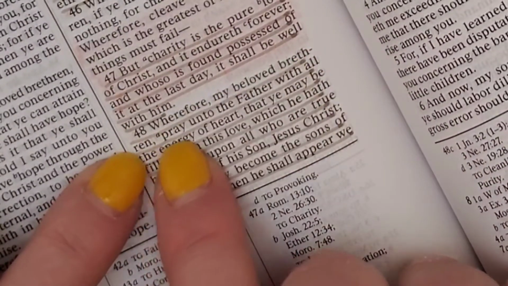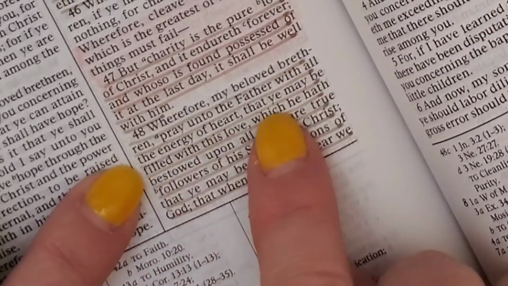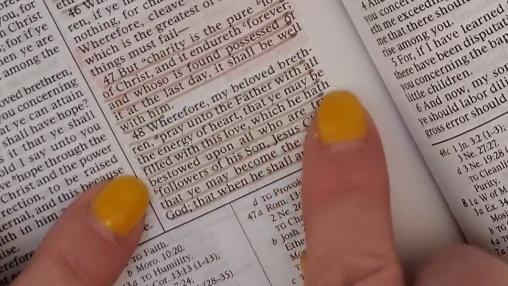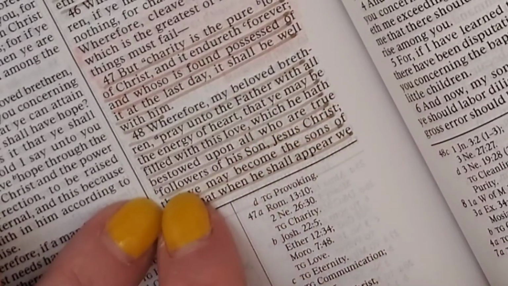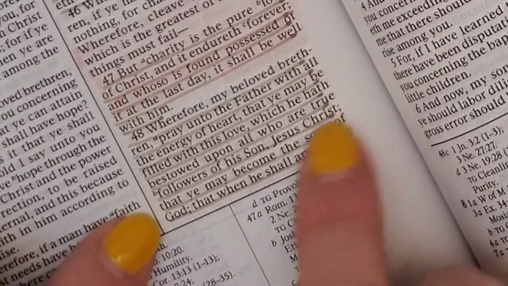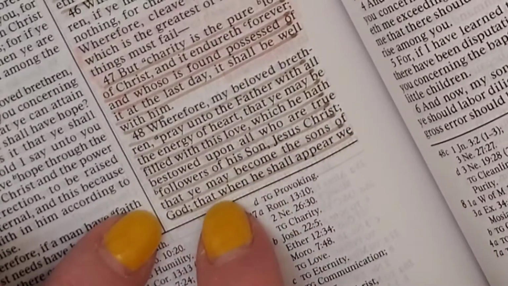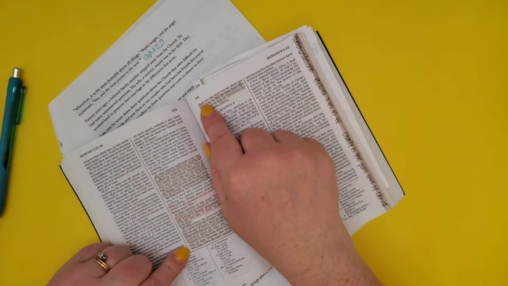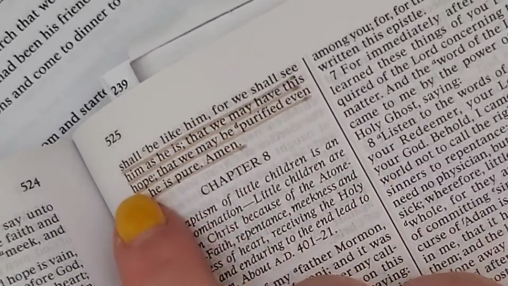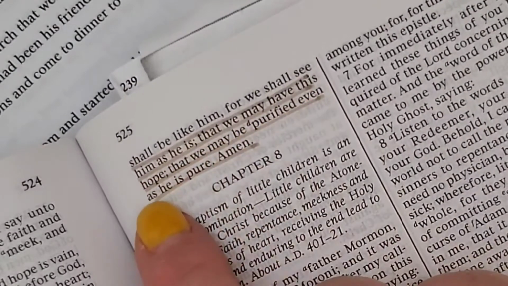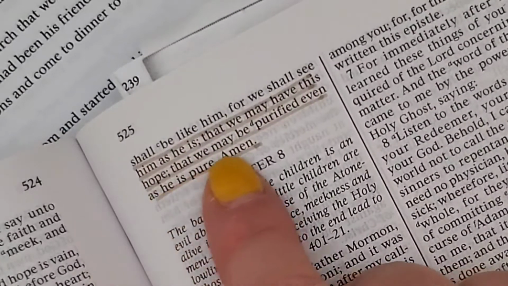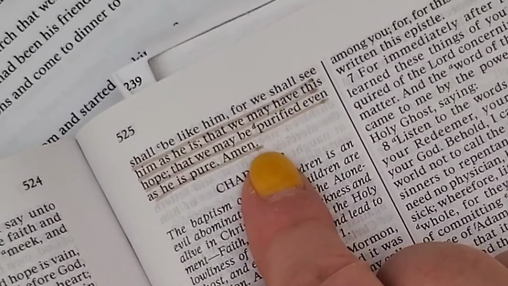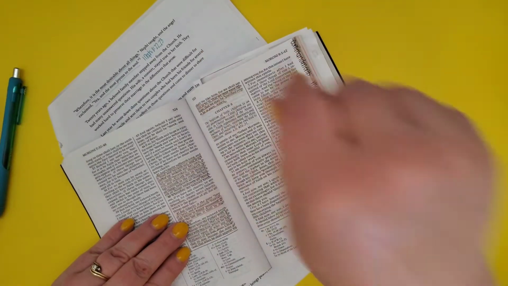Wherefore, my beloved brethren, pray unto the Father with all the energy of heart, that ye may be filled with this love which he hath bestowed upon all who are true followers of his Son Jesus Christ, that ye may become the sons of God and daughters of God, that when he shall appear, we shall be like him, for we shall see him as he is, that we may have this hope, that we may be purified even as he is pure. Good stuff in there.